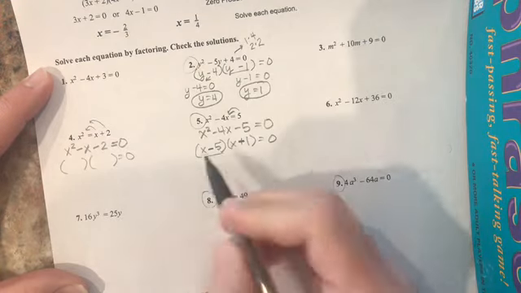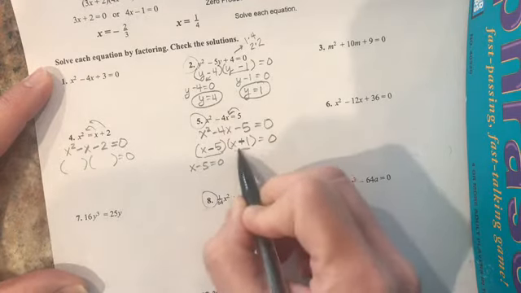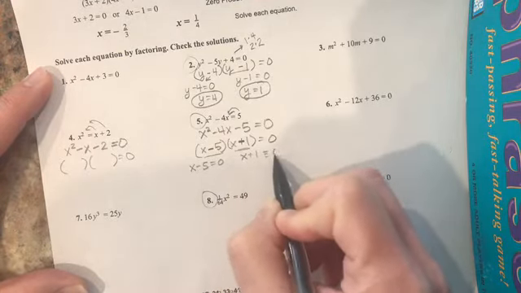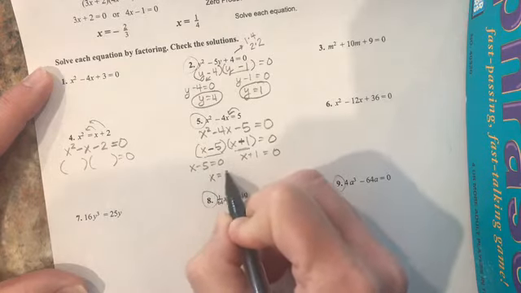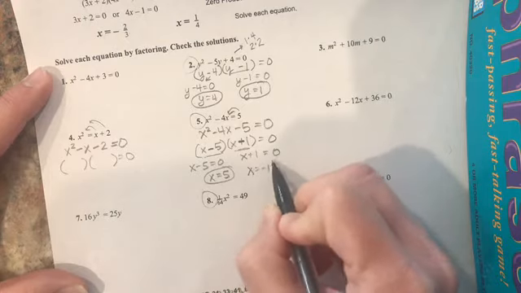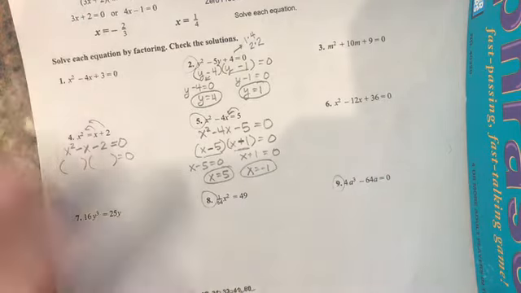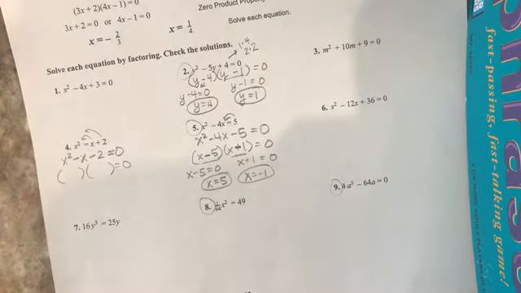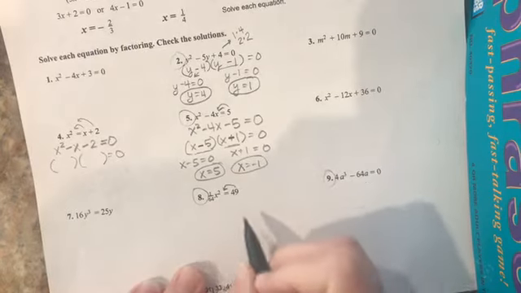So we're going to set this parenthesis equal to 0, and we're going to set this parenthesis equal to 0, and we're going to solve them both. Add 5, x equals 5, subtract 1, x equals negative 1. And there's your answer. Okay, number 8. This one's kind of weird, but it's going to be similar to 7. I'll help you guys with 7 also, okay?